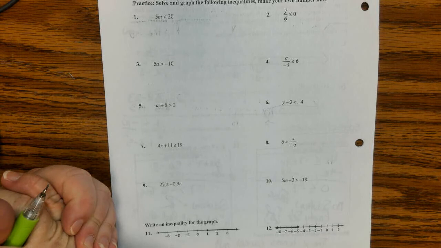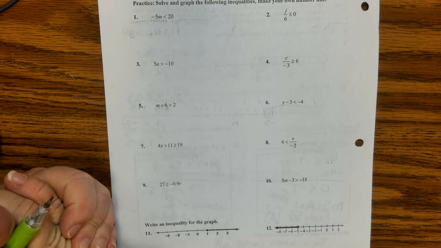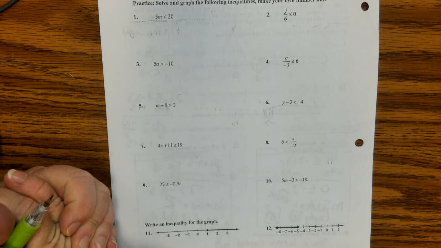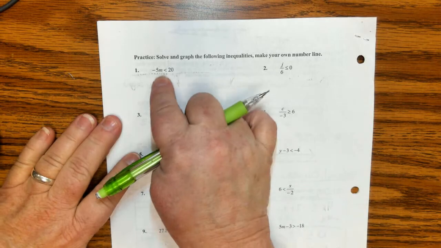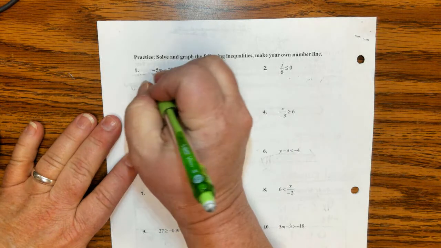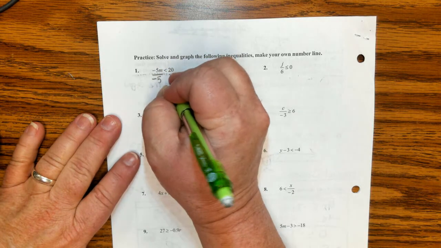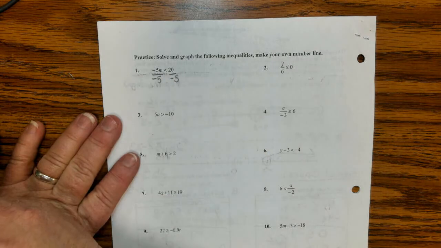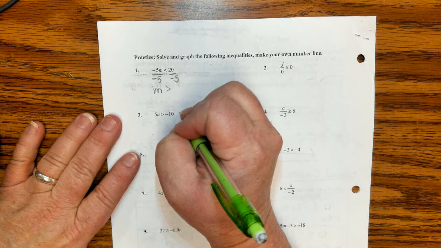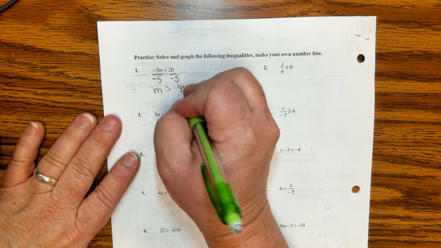It says solve and graph the following inequalities on your own number line. So, what am I going to have to divide by here? What am I going to do to the sign before I even do anything else? Flip it and put m is greater than negative 4.